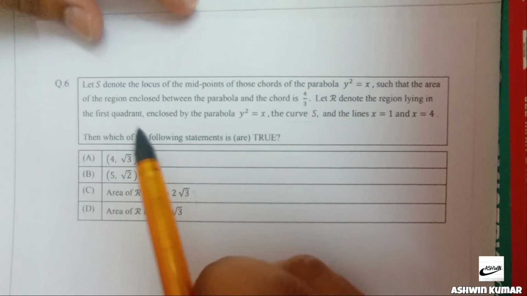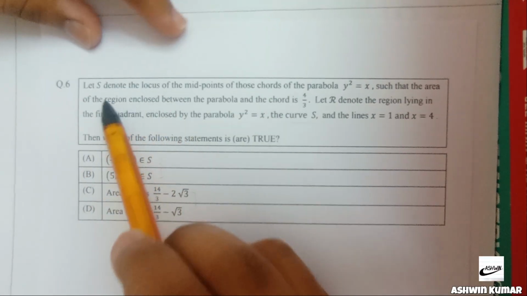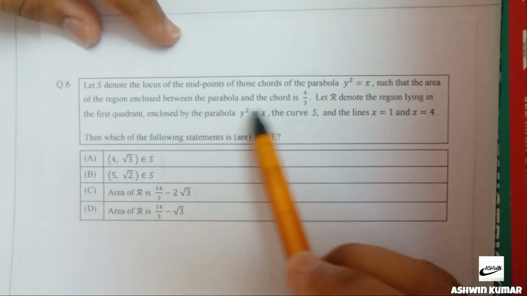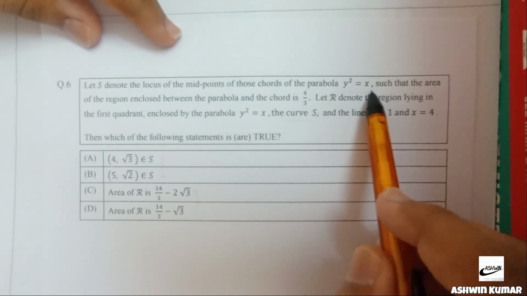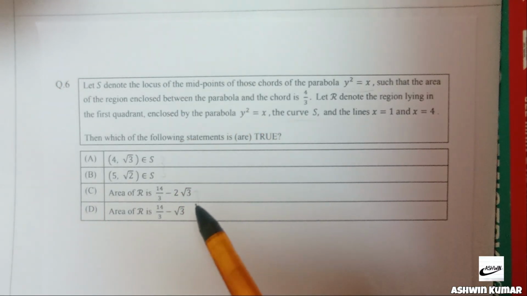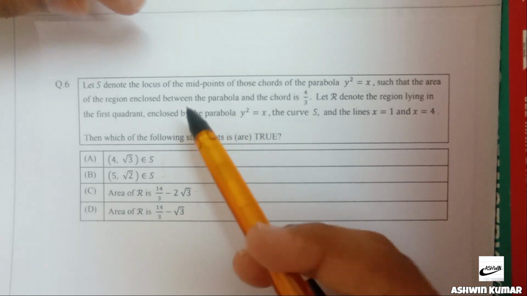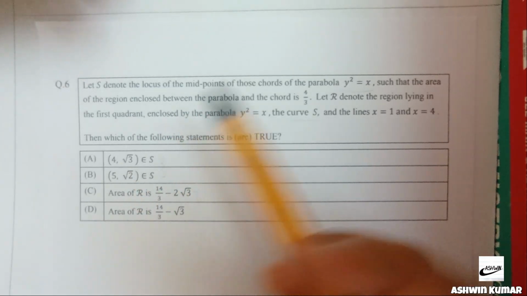So I'll just revise what this question says. The question says to denote by S the locus of midpoints of those chords of the parabola y squared equals x such that the area bounded is 4 by 3. So they are saying that there is a locus S such that the area bounded between the chord and the parabola y squared equals x is 4 by 3, and S is traced by the midpoint of that chord. So let me draw a diagram quickly.